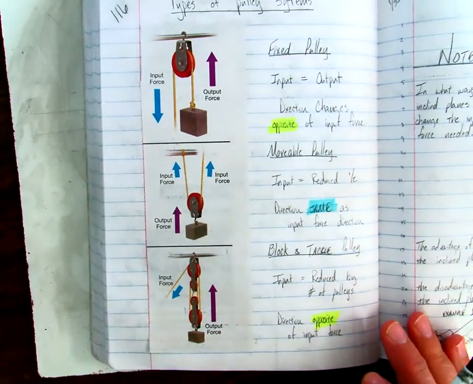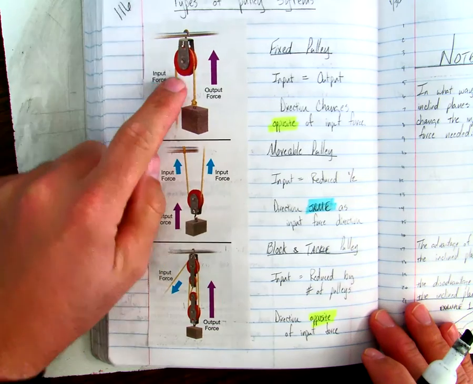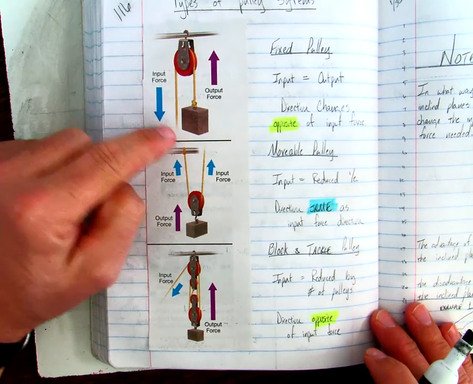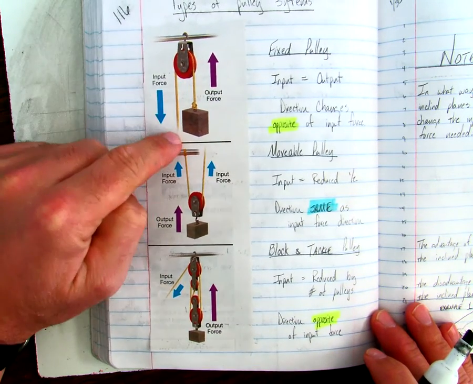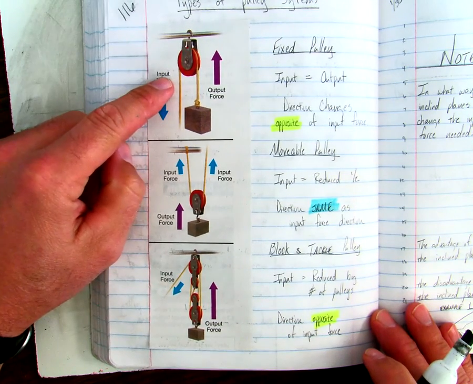You need to know these three types of pulleys. The fixed pulley system: the pulley is attached to something, and you have a rope that goes through the groove in the pulley. When you pull down, the object goes up. Think flagpole on this one.